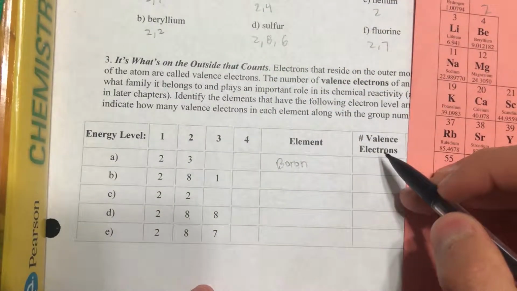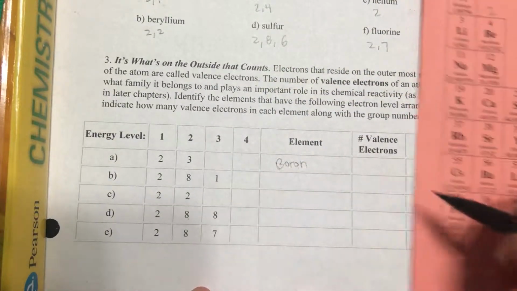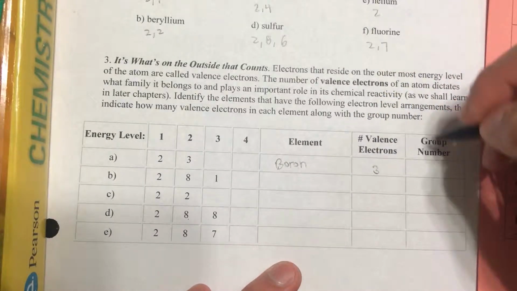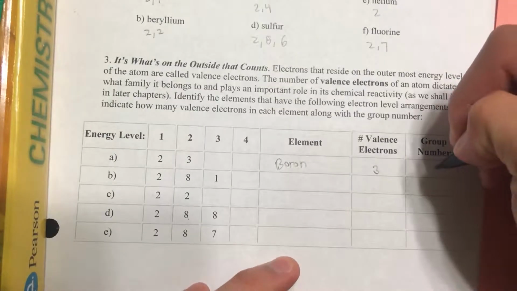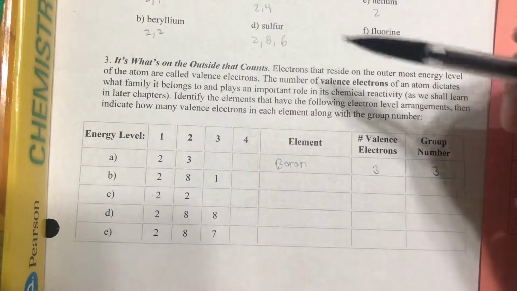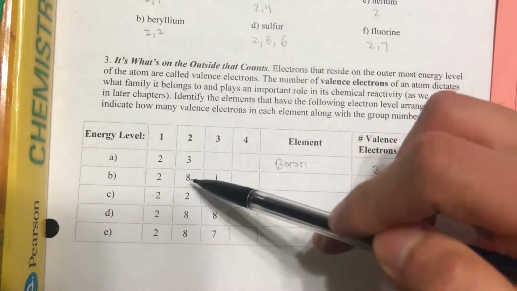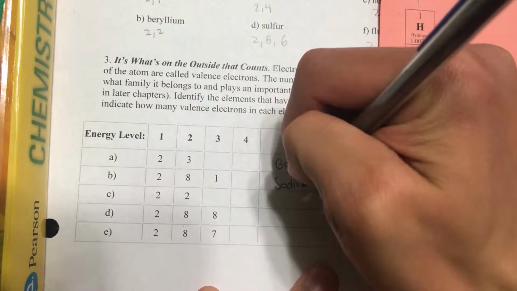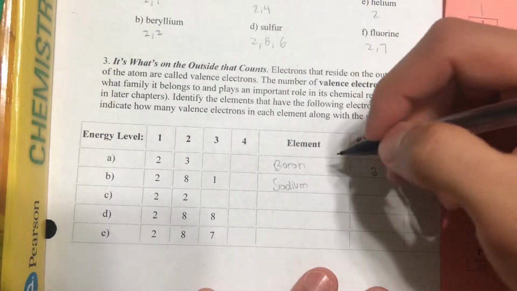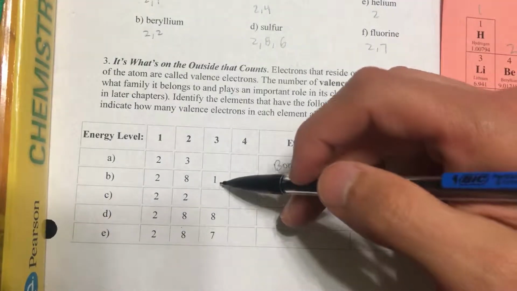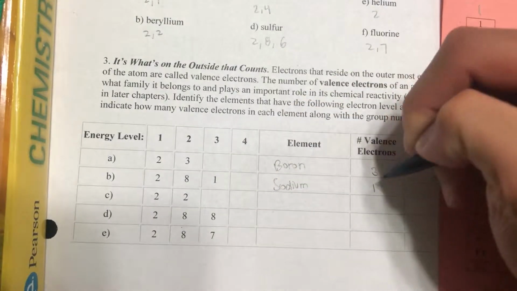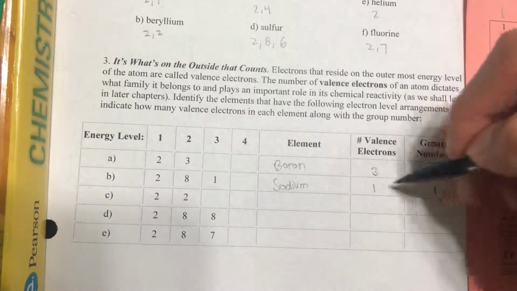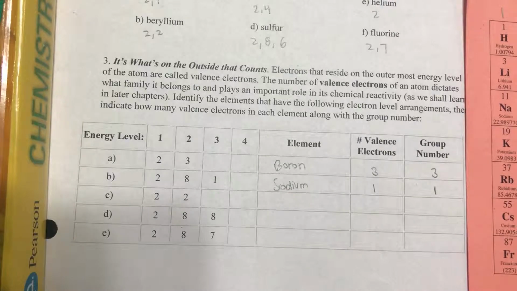And the number of valence electrons is going to be the outermost, which has 3. And again, it's going to correlate with the group number because it's going to be the same number, which is 3. All right, so we got for B, 2, 8, 1, which equals 11. Let's go ahead and write the element. The number of valence electrons is 1 because it's in the outermost energy level, and it's also going to be in group number 1 because it's the same number as the valence electrons.